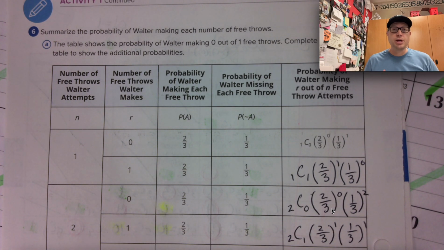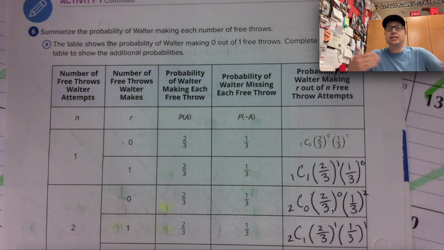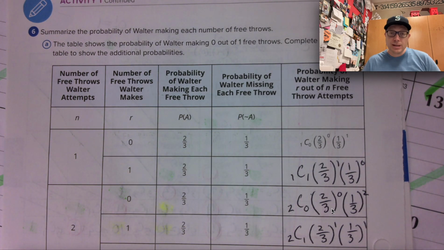Right, we're talking about the probability of Walter making each number of free throws, and we've built up an idea that there is a combination that you can use, like 5 choose 2. You can use that combination to predict how many times he's going to shoot a certain number of free throws and make a certain number of free throws. And then you can figure out the probability of it all.